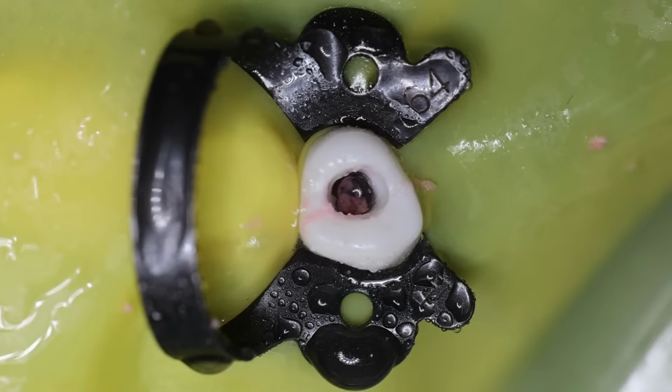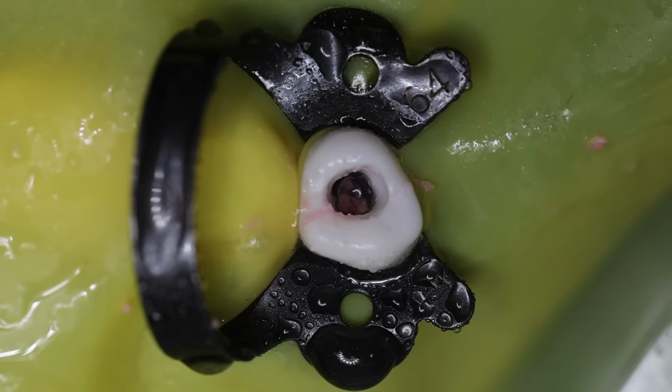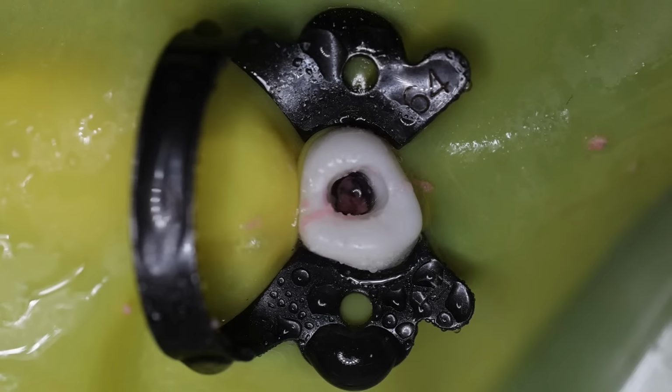The other best alternative is that you can switch to the endo Z bur. Okay, so you can start using the endo Z bur that we have as an option, and that will help you out. So I am just switching to that.